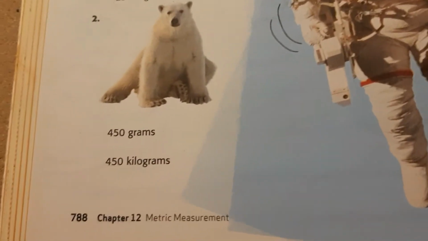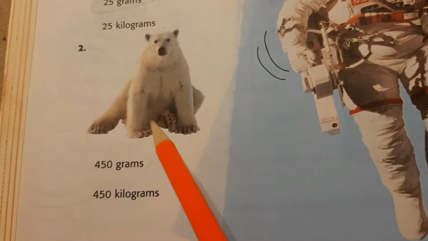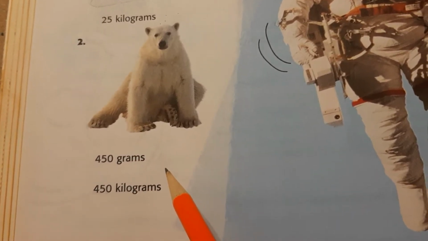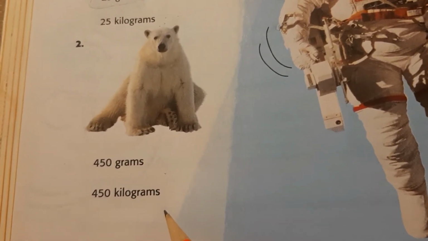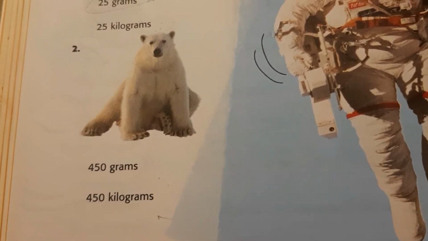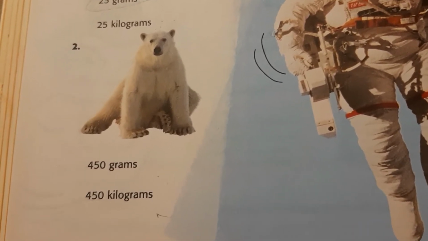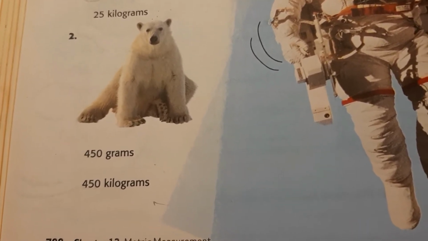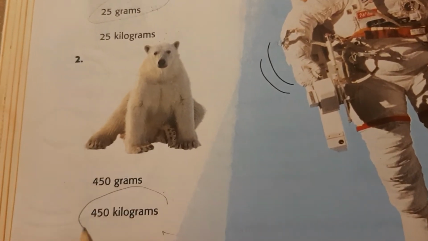Let's take a look at this. A polar bear. Would he weigh 450 grams or 450 kilograms? Circle the answer you think is right. Circle 450 kilograms, then you were right.